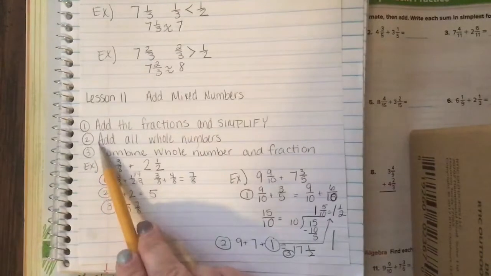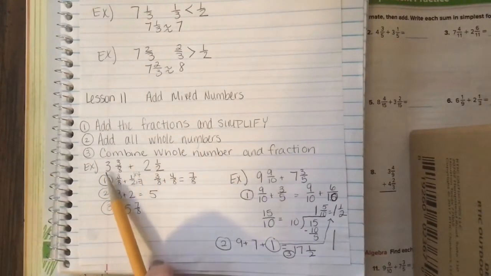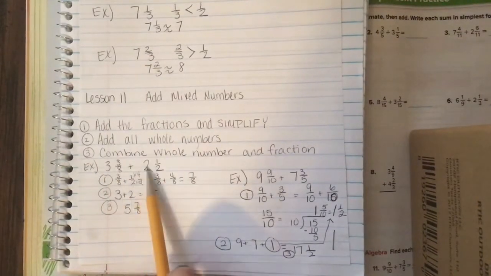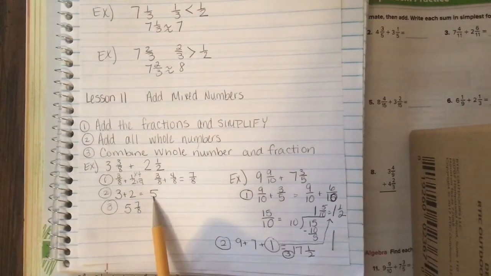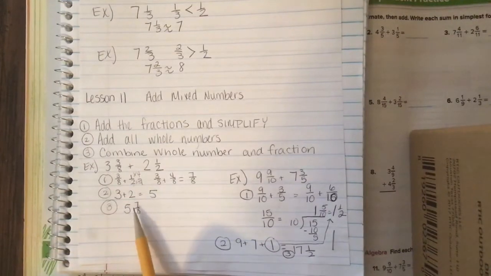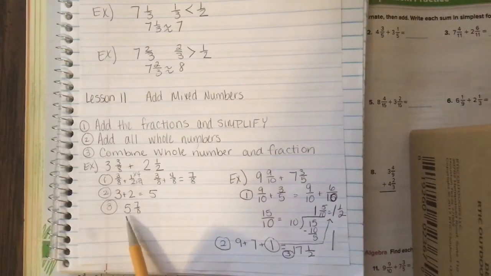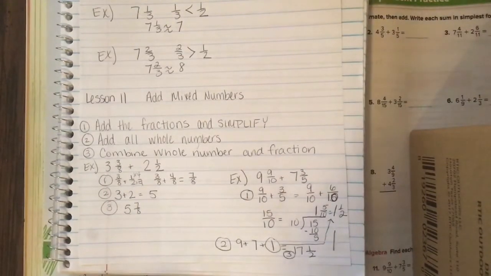The second part is to add all whole numbers. So we're going to take the 3 whole number and the 2 whole number and add them together to get 5. And the final step then is to put the 5, the whole number, with the fraction as our sum, 5 7/8.